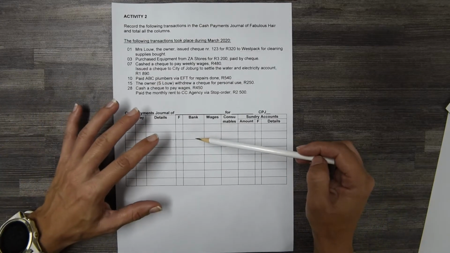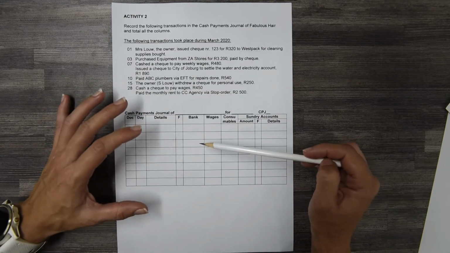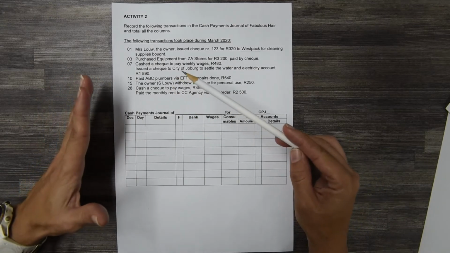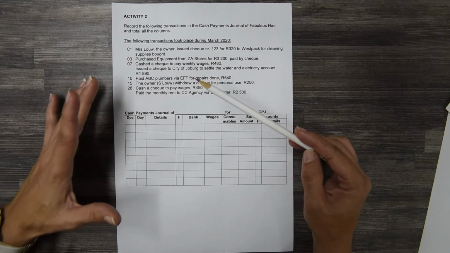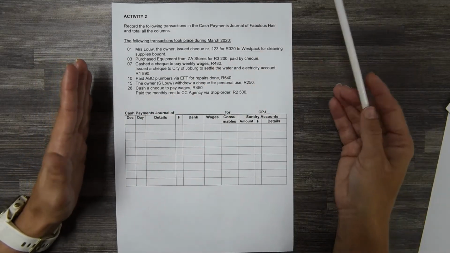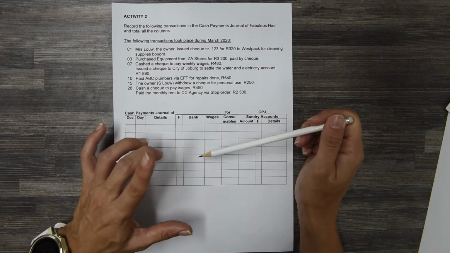And then all the amounts go into bank. This is the money that is now being subtracted from your bank account. We know that every transaction affects two accounts. At this point, because we're only dealing with cash transactions, it would be bank and another account. So all the amounts will go into bank and then we choose.